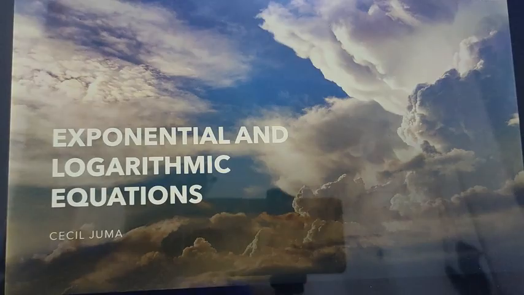Phunziro limene tikufuna kumalizitsa ndi exponential and logarithmic equations. Pa topic imeneyi tatengapo nthawi ndithu. Amene sitikudziwa kuti tikuchokera kuti, ndibwino tikaone ma videos athu amene takhala tikupanga mbuyo.